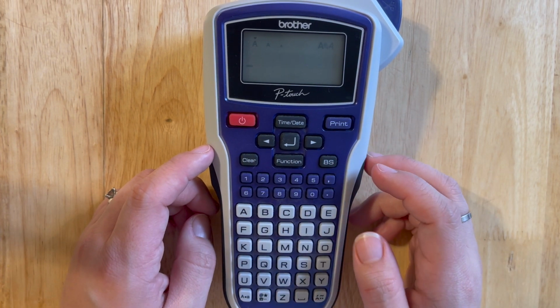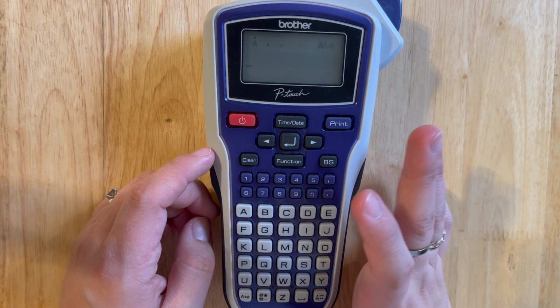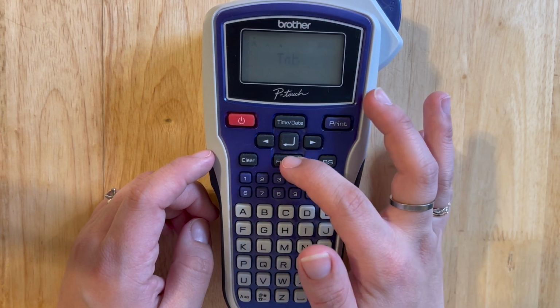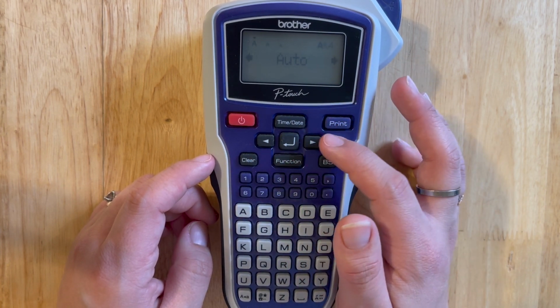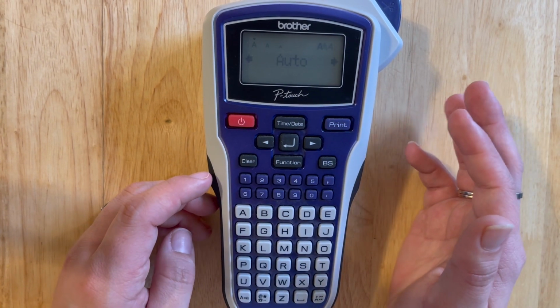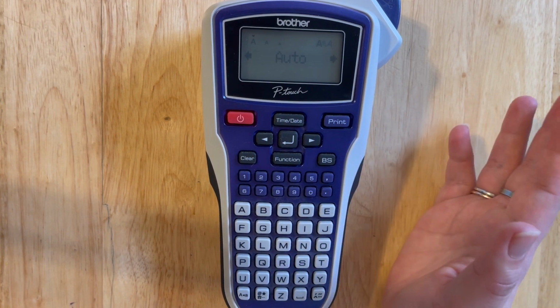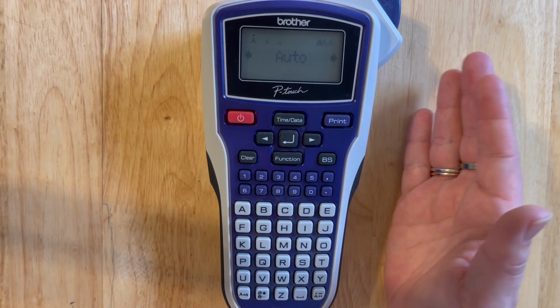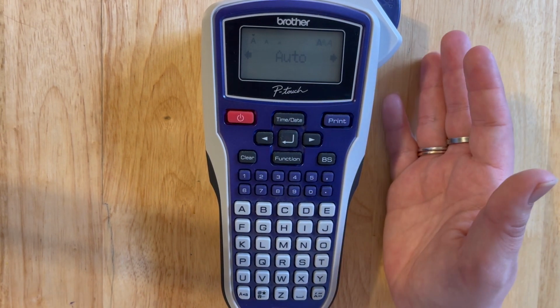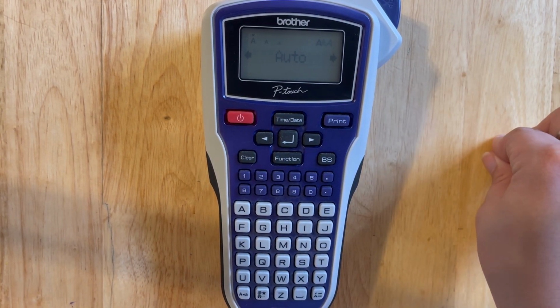Now, when it comes to your label length, you have a variety of options, but we would go function, arrow to label length, and hit enter. And now auto means, so say I was typing the word hello or watermelon, they have different amounts of characters, meaning they would be different lengths. Auto is going to automatically adjust the label to fit the word that you're trying to spell.